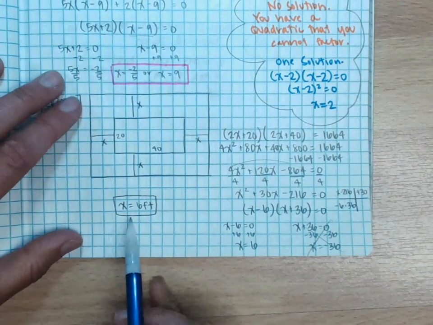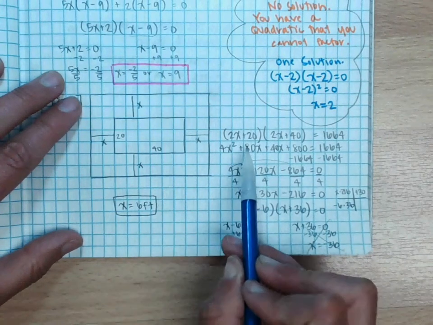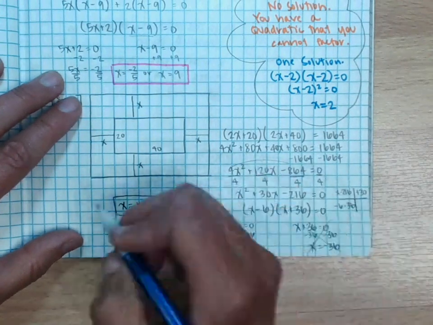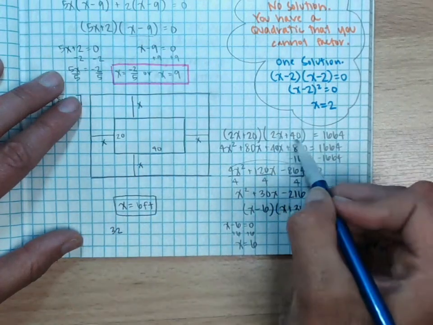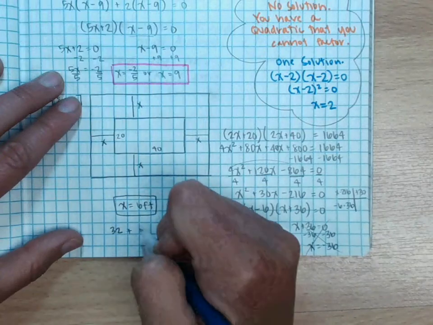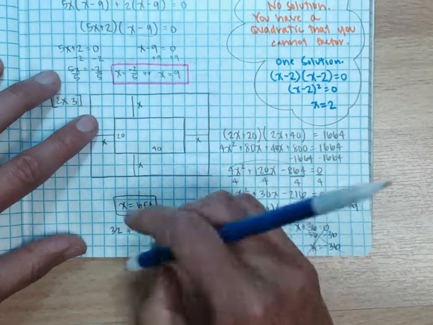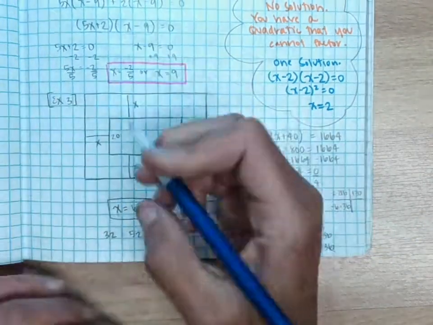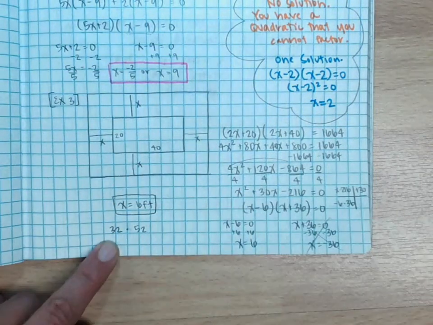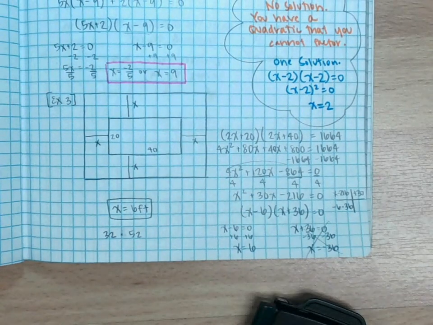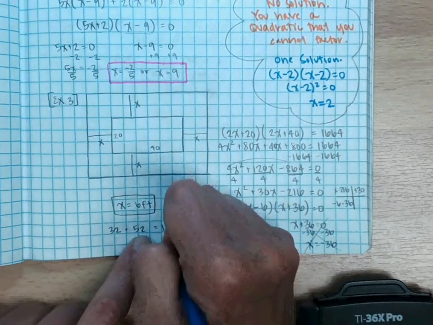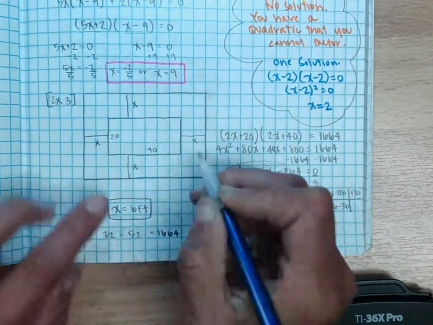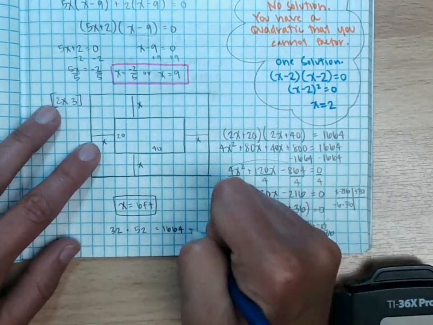If I plugged this in to my original equation, 12 plus 20 is 32 times 12 plus 40 is 52. Oops, sorry. So if I multiplied 32 by 52, I get 1,664. So I know that I'm correct.